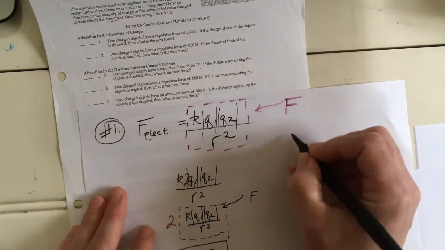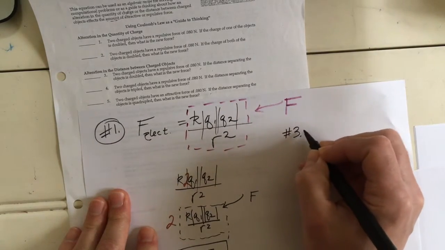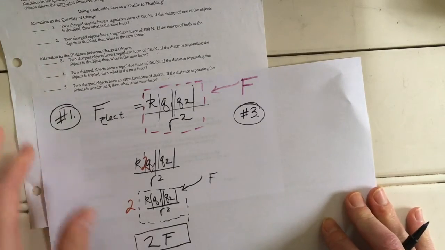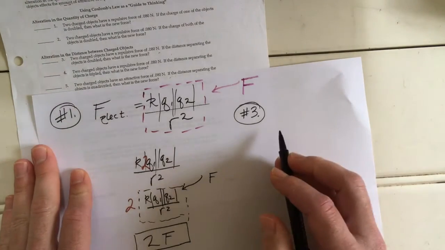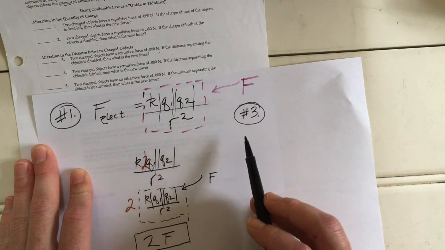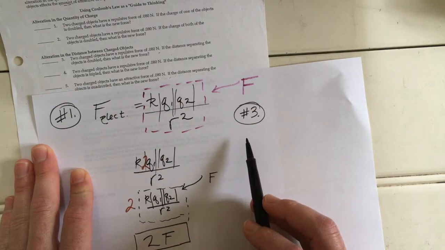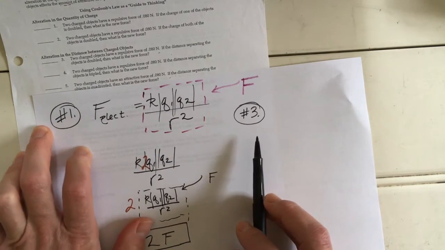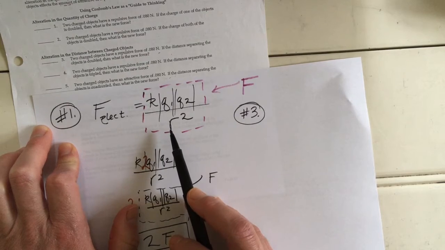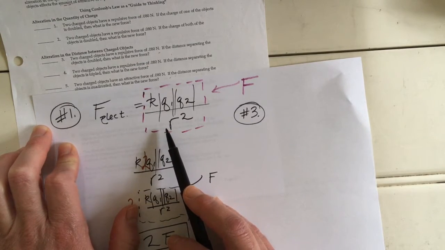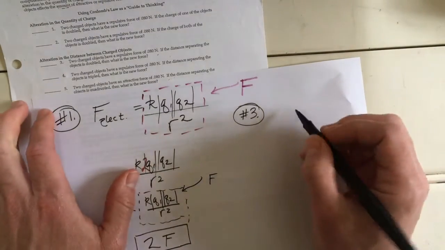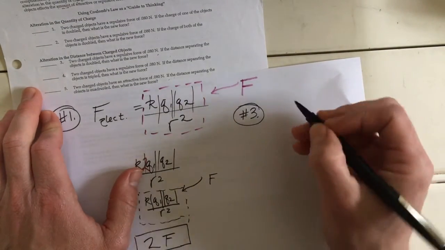let's go number 3. Hopefully you can see that. So number 3 says two charged objects have a repulsive force of 0.08. So again, we're going to call that F. If the distance separating the objects is doubled, then what is the new force? All right, so doubling the charge made the force twice as strong, but if we double the distance, then this is going to get weaker because we're moving the two charges further apart. But the question is how much weaker?